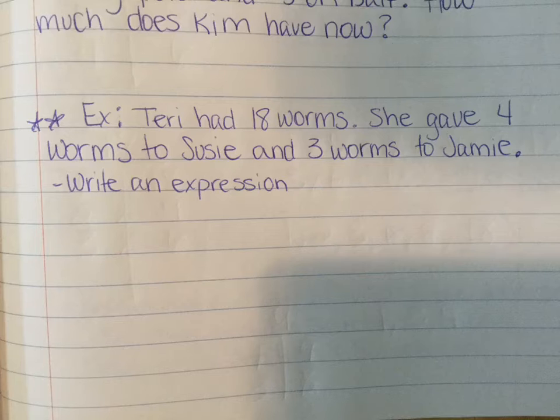Okay, another example. Terry had 18 worms. She gave 4 worms to Susie and 3 worms to Jamie. And it says, write an expression. So she had 18, gave 4, and 3. So she gave 4 worms to Susie and 3 worms to Jamie. So she gave 4 and she gave 3. So you could do 18 minus 4 minus 3.